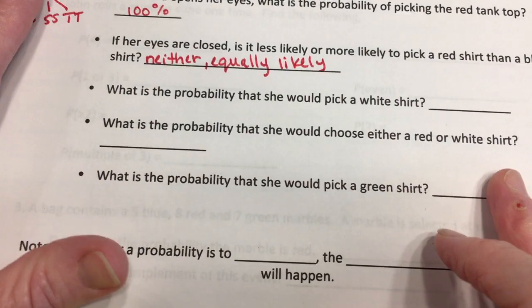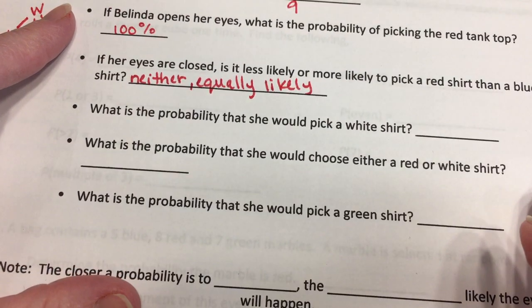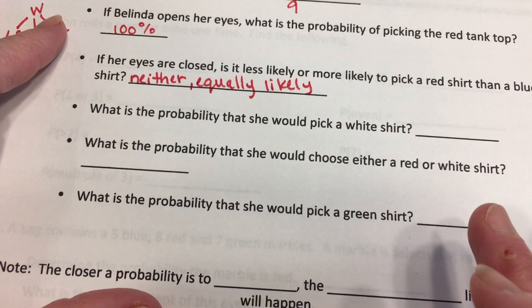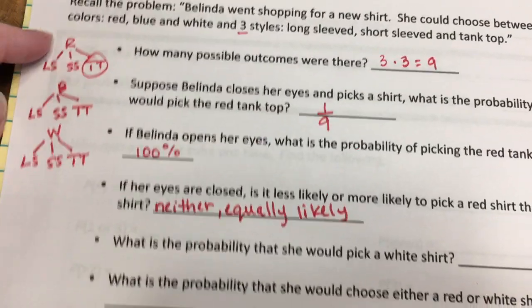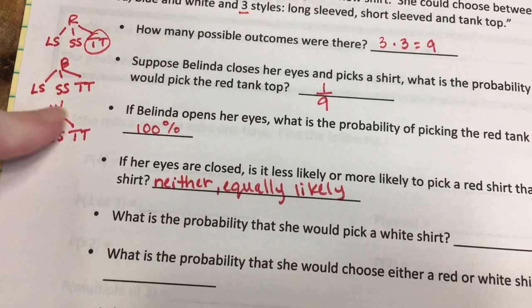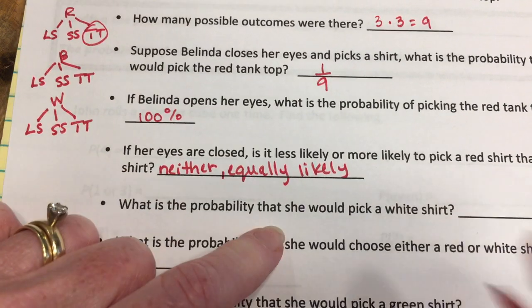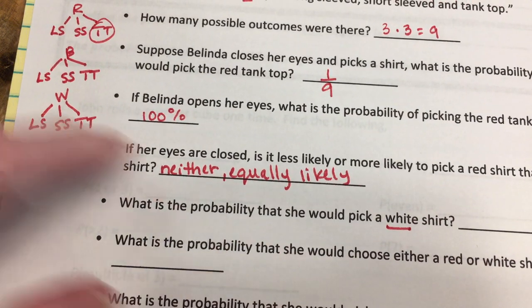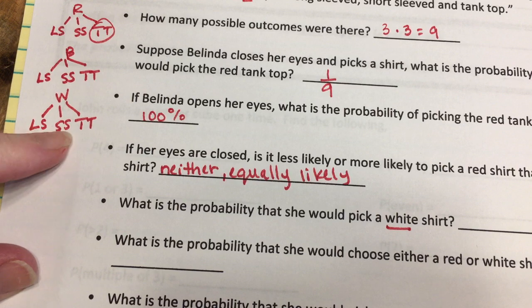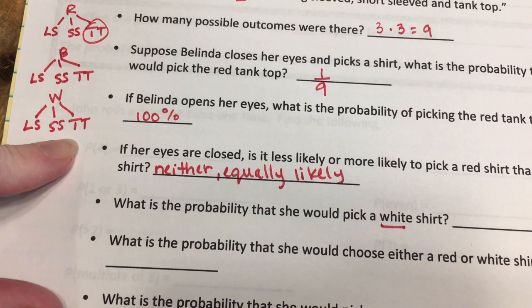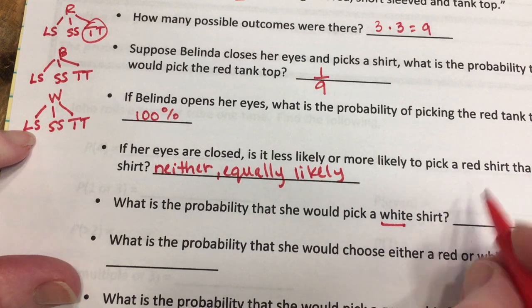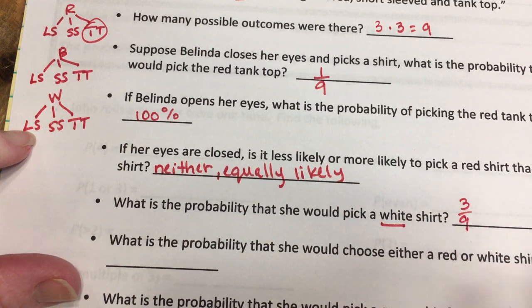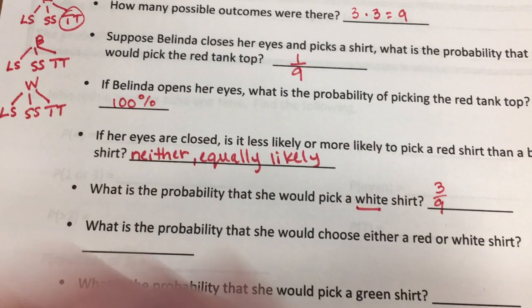What's the probability that she'll pick a white shirt? Just white, not white tank top. So that's a little different. If we go back and look at our outcomes, out of 9 different choices, how many of them are just white, or a white shirt? Well, actually, these 3 down here: 1, 2, 3. So we would say 3 out of all of them is her probability. 3 out of 9 would be the probability of getting a white shirt.